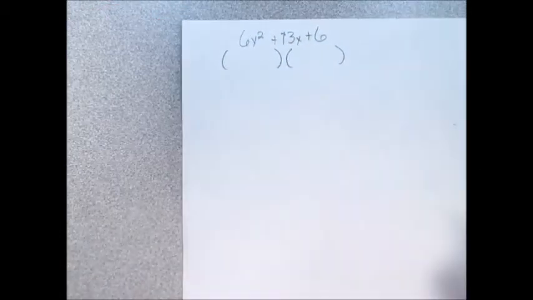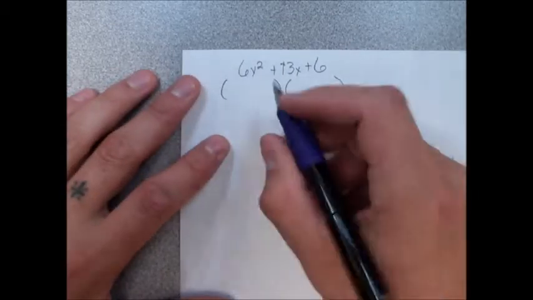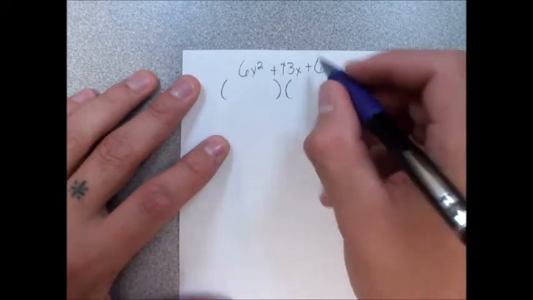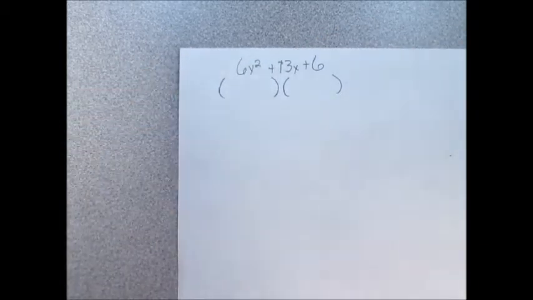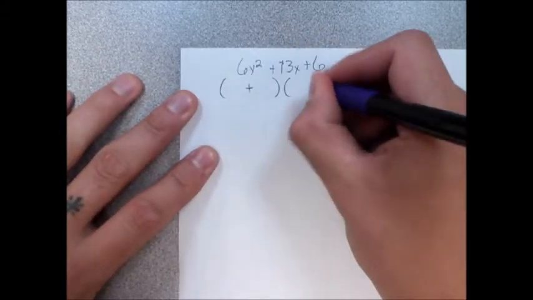Same sign sum in this particular case. If it was a minus sign, then it would be different sign difference, right? So I know I need 2 sets of parentheses. I know I'm going to have same sign sum. What is the sign going to be? Positive, right? So I'm going to put plus signs in both of those.